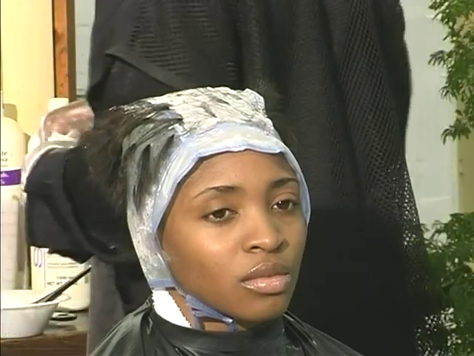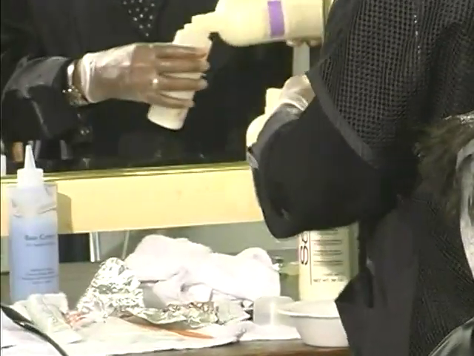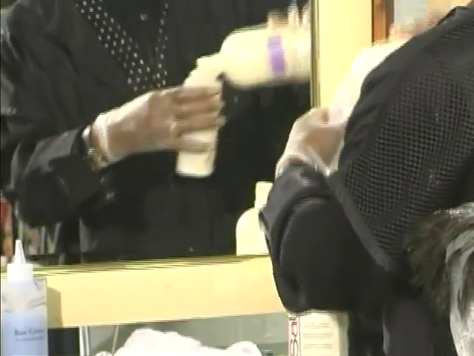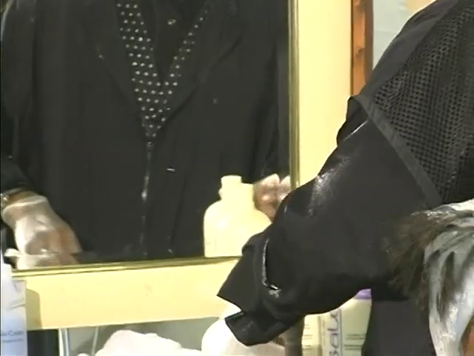Add just a little bit of red to it, probably about 1/4 ounce of red out of the tube. I'm going to add about 1/4 ounce of developer, because remember, always go with equal parts.